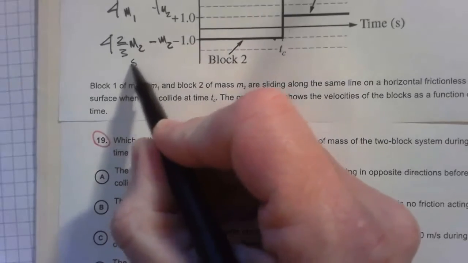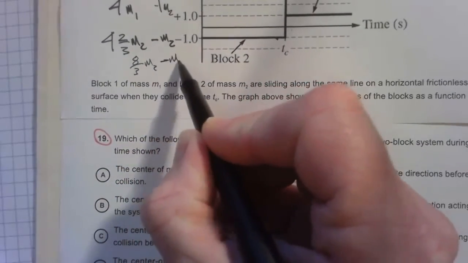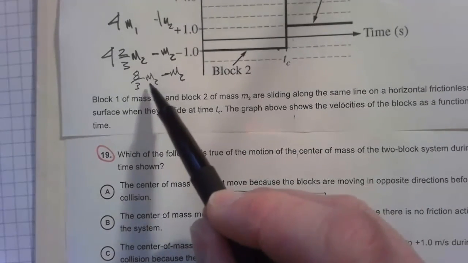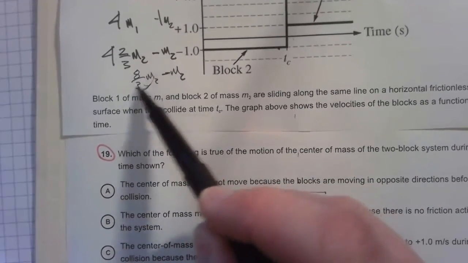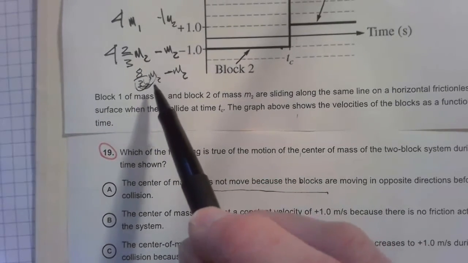That gives me 8/3 m2s minus an m2. So that'd be 3/3. That'd be 5/3. So it would be positive. The center of mass would have a positive velocity.